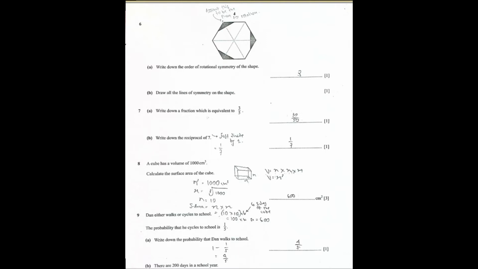Question 8 says that a cube has a volume of 1000 cm cubed, and they ask us to calculate the surface area of the cube. I have drawn a small diagram here that represents a cube, and to find the volume of a cube, what we usually do is length times height times width. So that means x times x times x. That is our volume, which is x cubed. So if our volume is x cubed, which is 1000 cm cubed in this case, find your x. To find your x value, you just have to simply cube root your 1000 and you get your answer as 10.